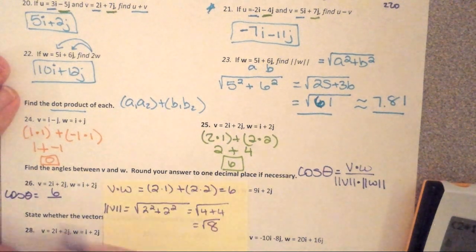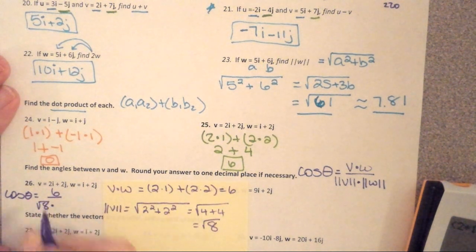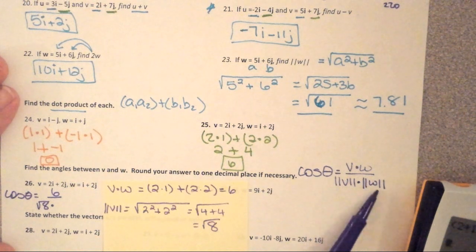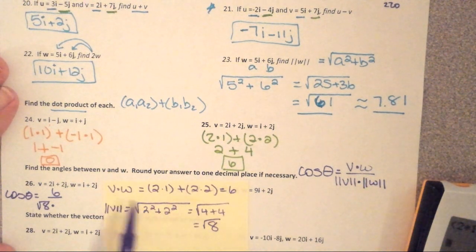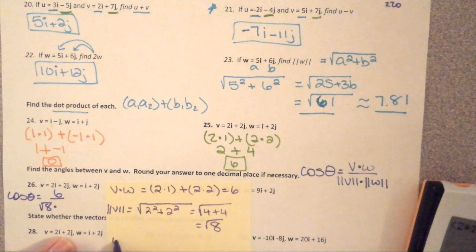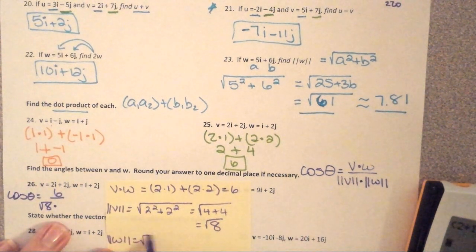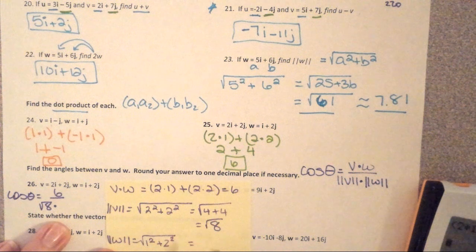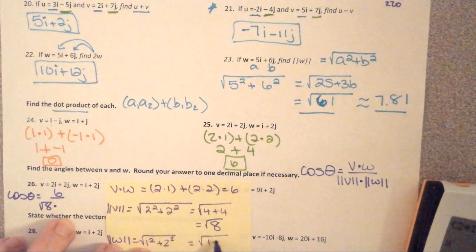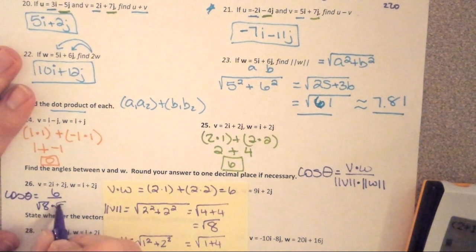So the magnitude of V is 8. Now I just have to go find the magnitude of W. I'm going to do the exact same steps, but I'm going to do it for my second vector. So the magnitude of W is the square root of A squared, which is 1 squared, plus B squared, which is 2 squared. 1 plus 4 equals the square root of 5.